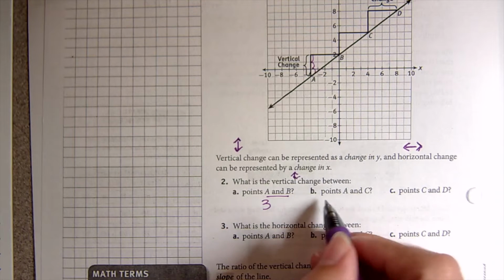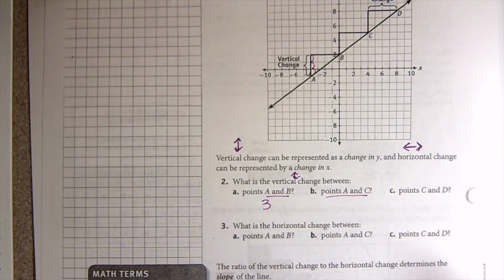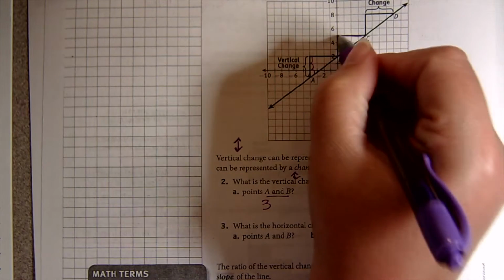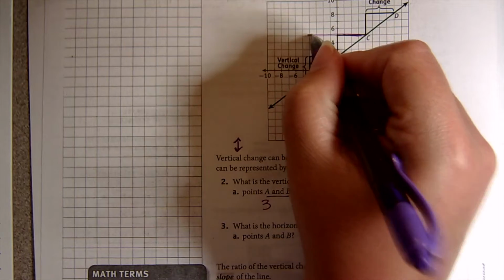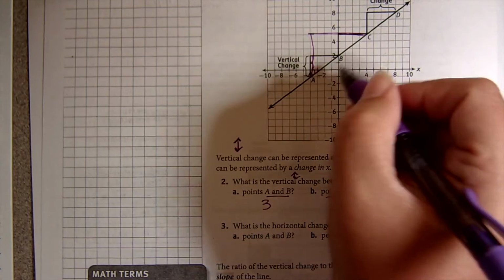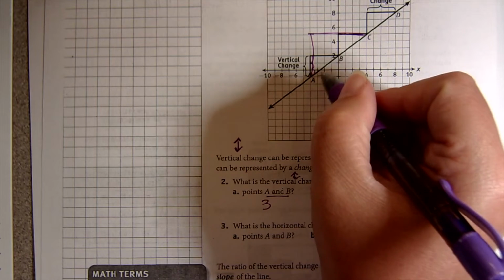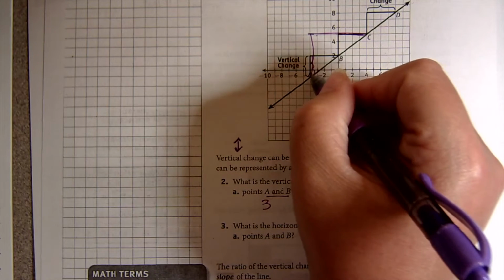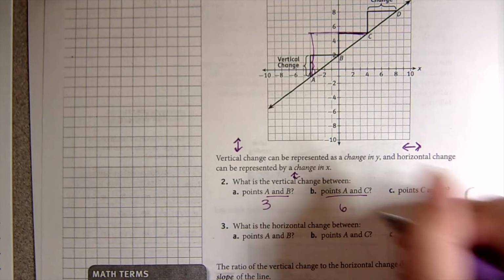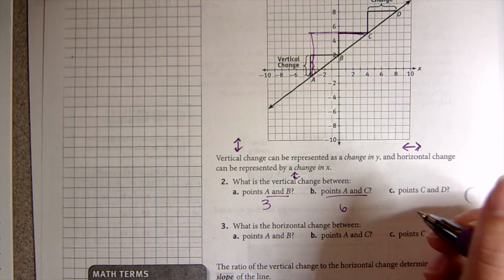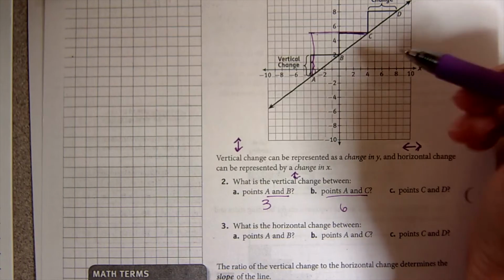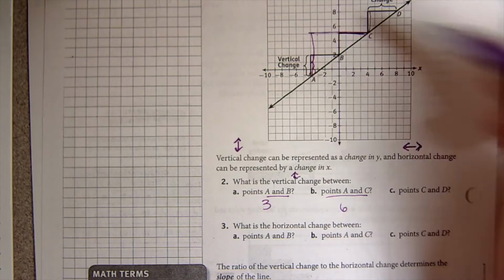Now we want to know the vertical change between points A and C. So you might want to kind of connect these to make it easier on yourself to see exactly where you're going. So how far straight up do I need to go to be able to get from A to C? 6. That would be 6. And then the last one, from C to D. 3.